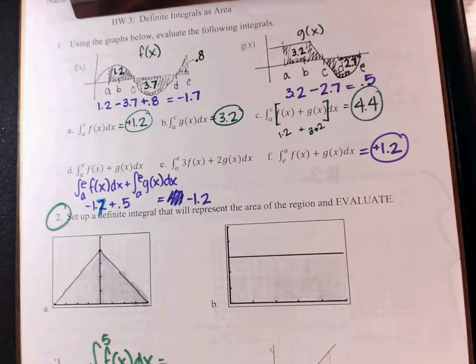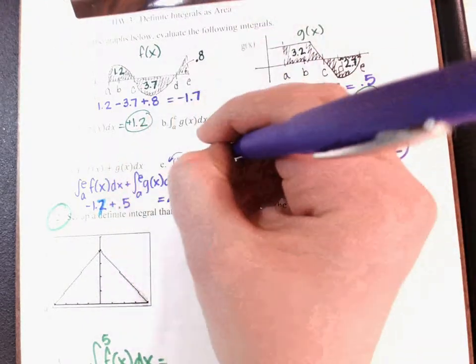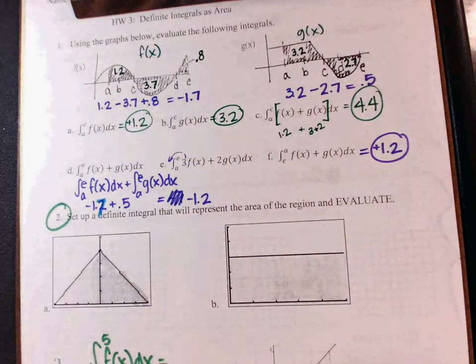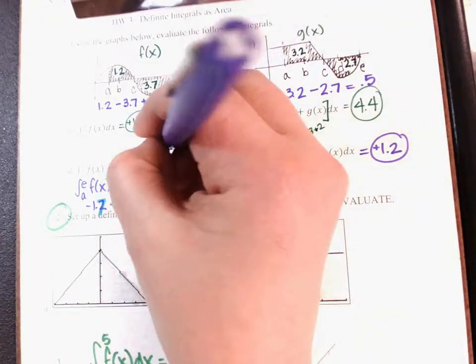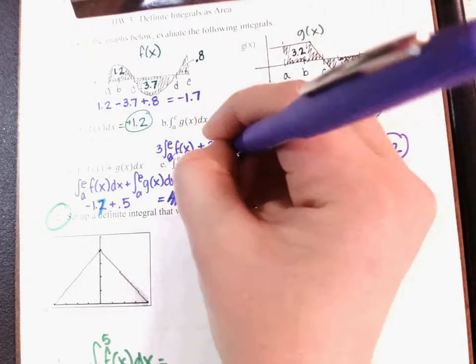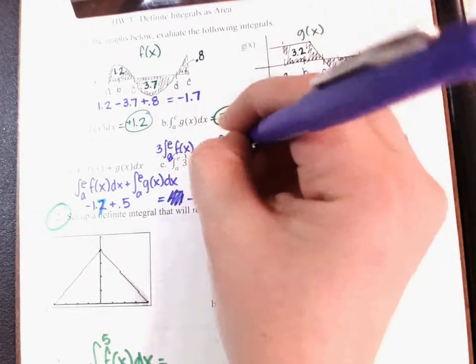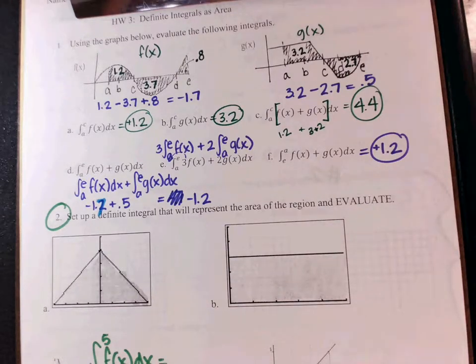Okay, and then for letter E, remember that you're allowed to take the 3 to the front, you're allowed to take the 2 to the front. So it would look like this if you broke it up. 3 integral A to E of f of x plus 2 integral A to E of g of x. Now, rewriting it is not necessary if you already know how to do it, okay? But just to show you what rules you're doing, that's why I'm rewriting it.